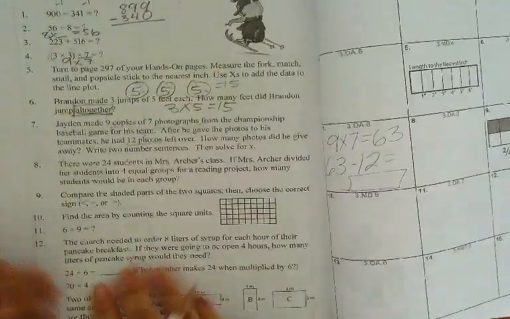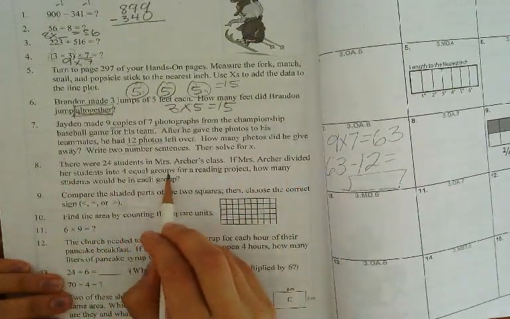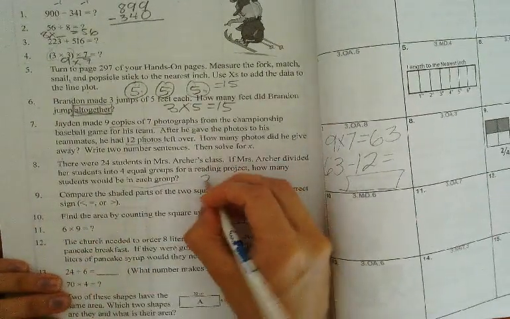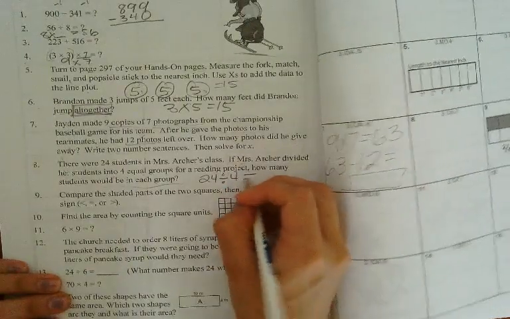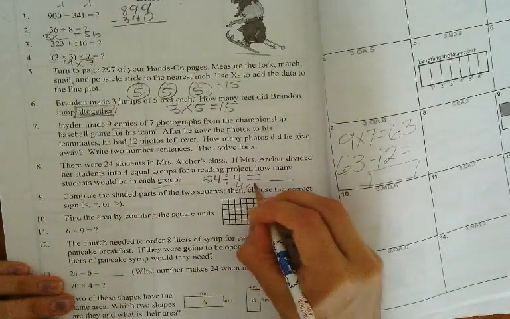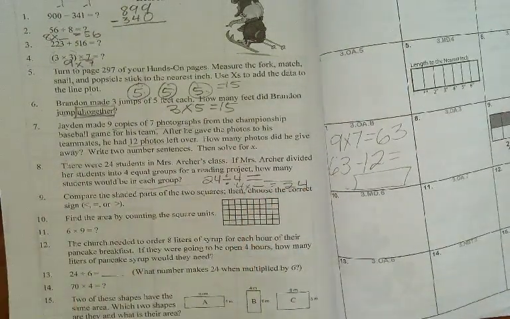Number 8, there were 24 students in Mrs. Archer's class. If Mrs. Archer divided her students into 4 equal groups for a reading project, how many students would be in each group? 24 is my total, divided into 4 equal groups. Or I could flip this around. 4 times blank equals 24.